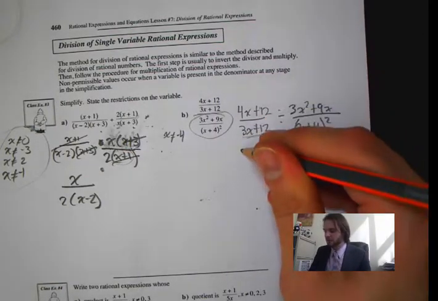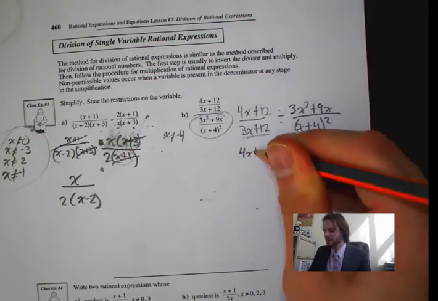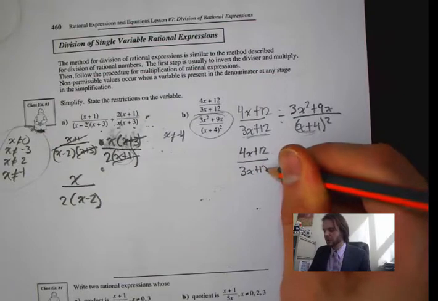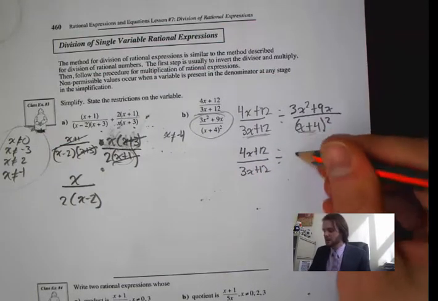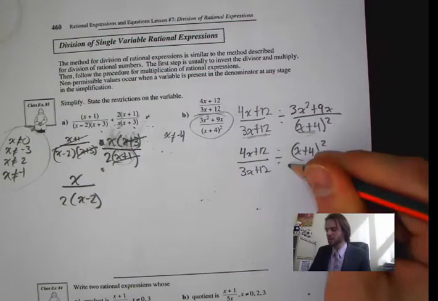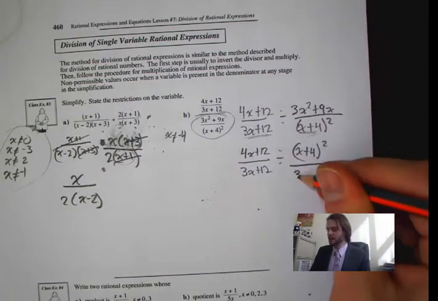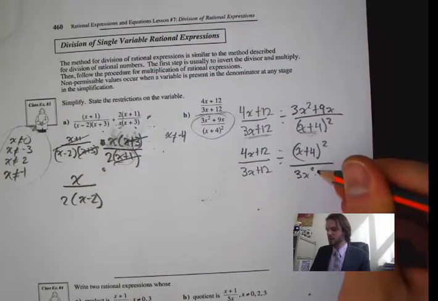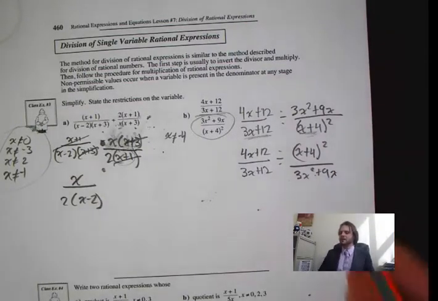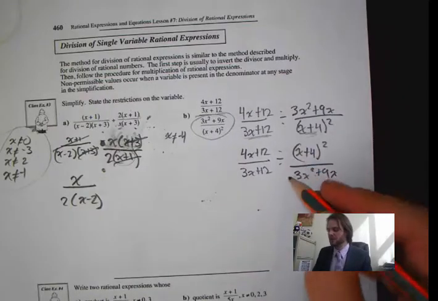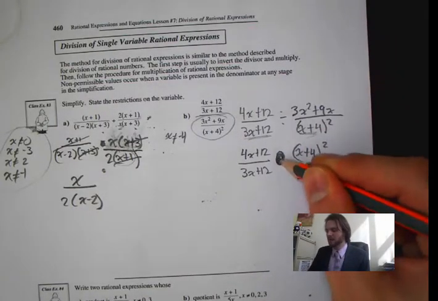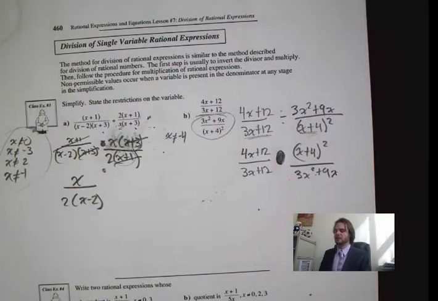So now let's try and simplify this. 4x plus 12 all over 3x plus 12 divided by, and here we're going to have x plus 4 squared all over, and we have 3x squared plus 9x. Now this one here we might have to factor out a bit. Oh, we switched it, so this is multiplication now. So there's my dot for multiplication, okay, because I switched it.